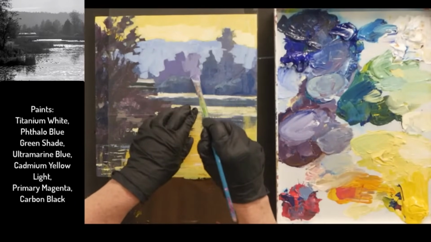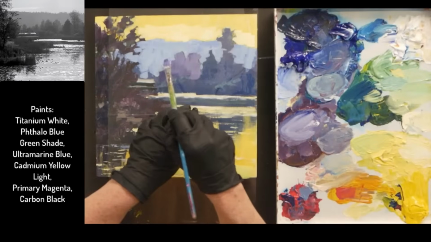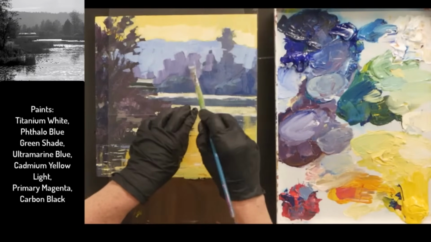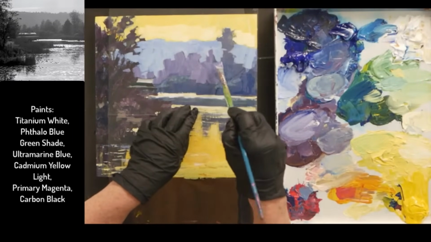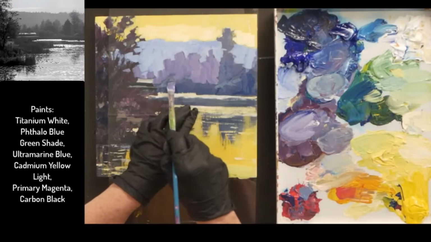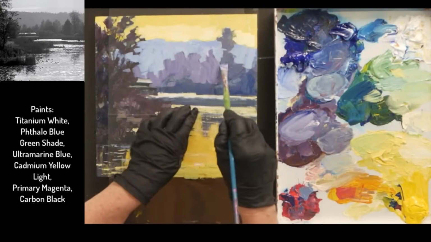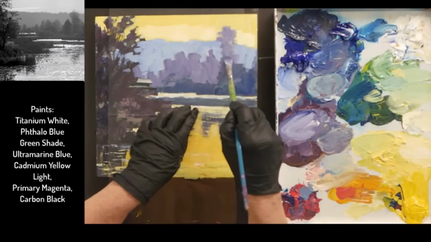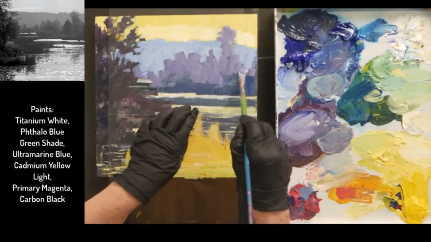Lighter, a little bit lighter. I want it to fade back into the background, and lighter does that. You can see I can change a lot of stuff here. I'm going to leave this darker stuff near the bottom. Oh, look at that. I'm not even looking at my reference photo anymore.